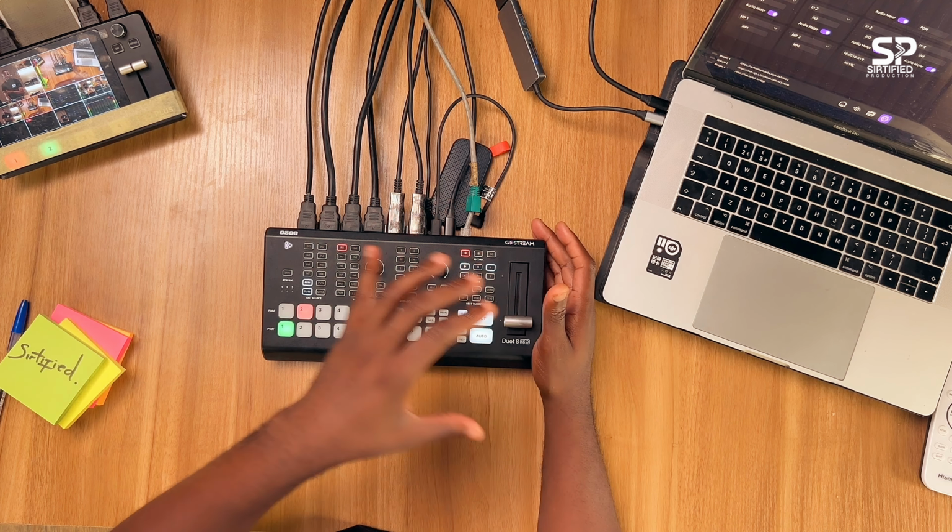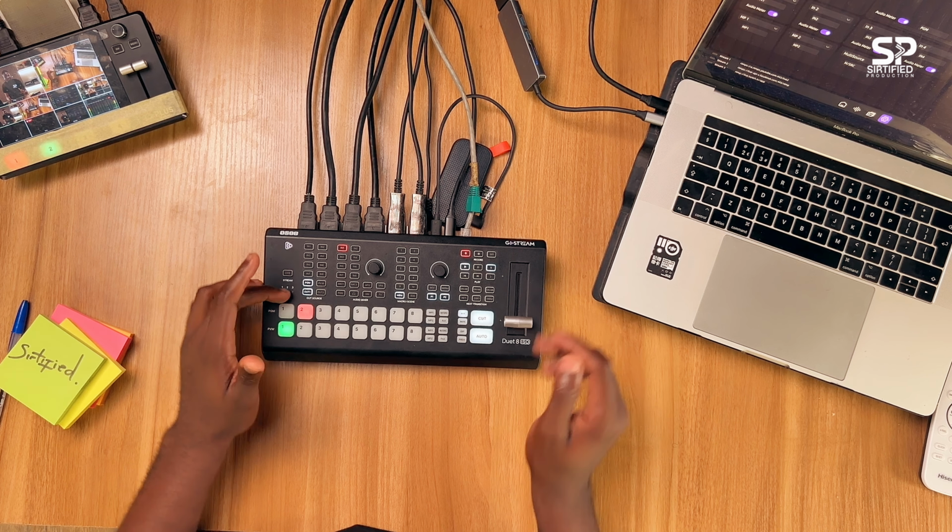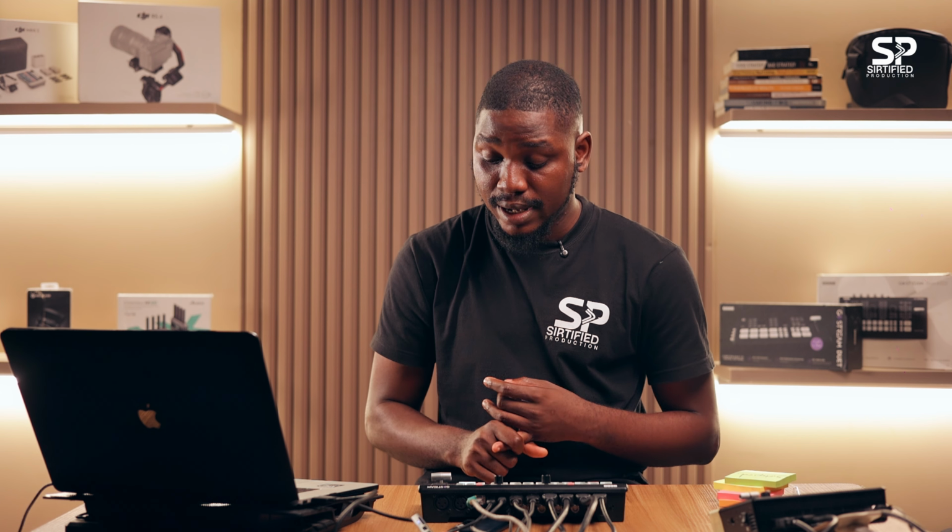So it saves you a lot of stress of getting a PC and setting up your PC and all that. So if you're looking at getting a video mixer that will allow you to record and live stream very well, then you can go for the OSEE GoStream. This feature is available on all the models of the OSEE GoStream. So you can live stream on the Duet 8 ISO, on the Duet, and on the Deck version. So let's get right into the setup.